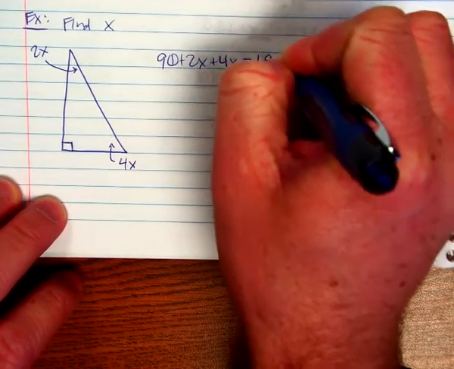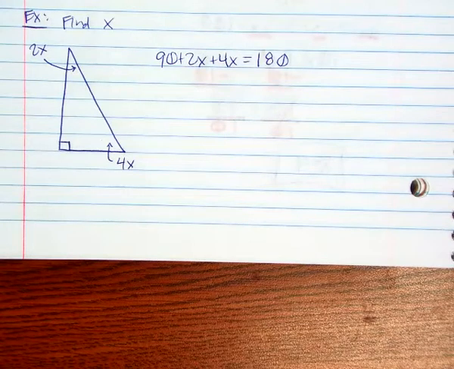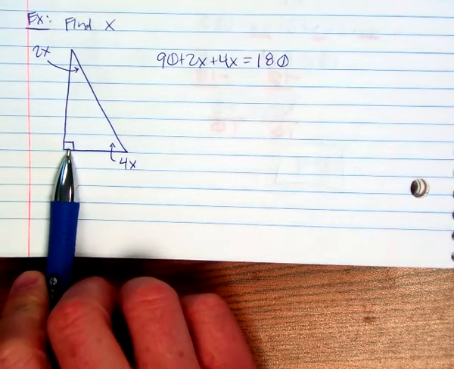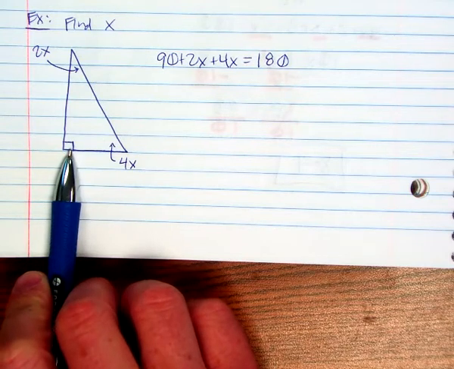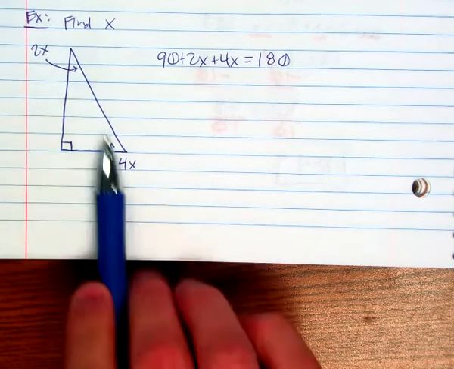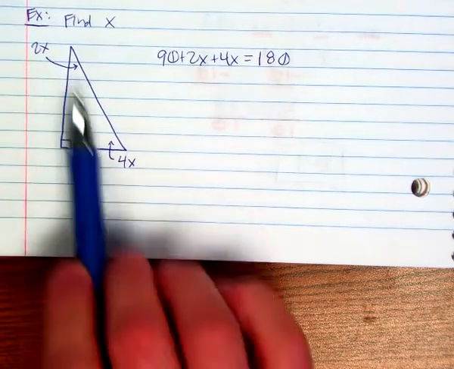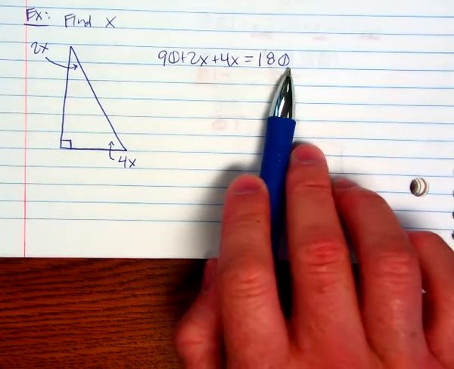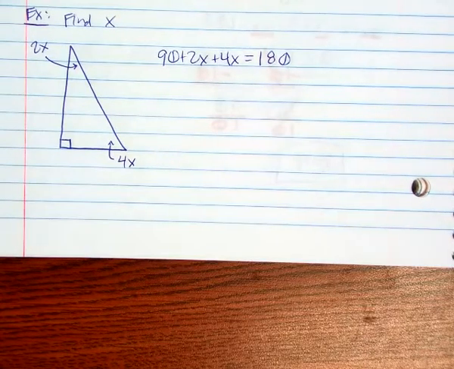Okay. So she's pointing out, first of all, that this little box in the corner is a right angle, which is 90 degrees. So we do actually know the number of degrees for this one. And then she's adding all three together, 90 plus 2x plus 4x, and understanding that this all is supposed to equal 180 degrees, so we have 180.